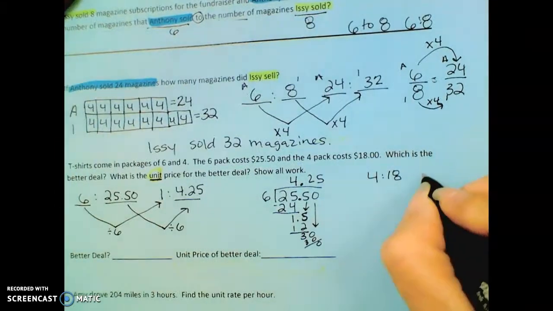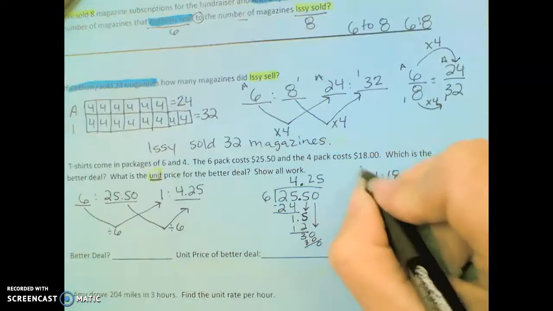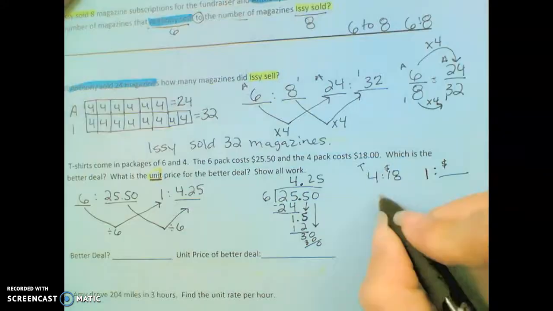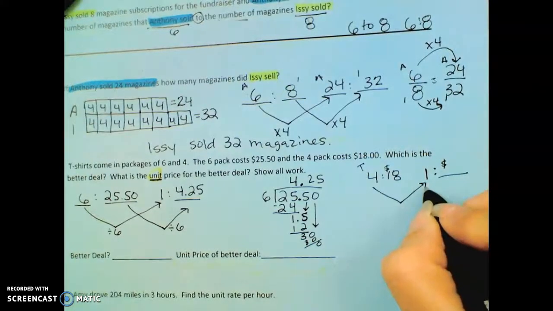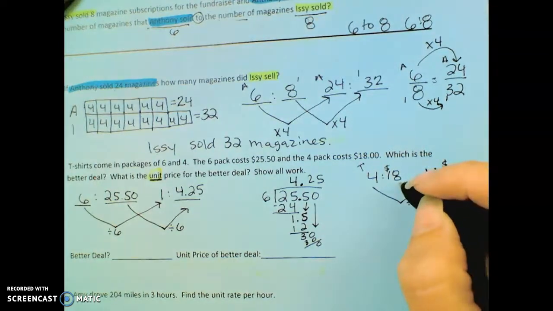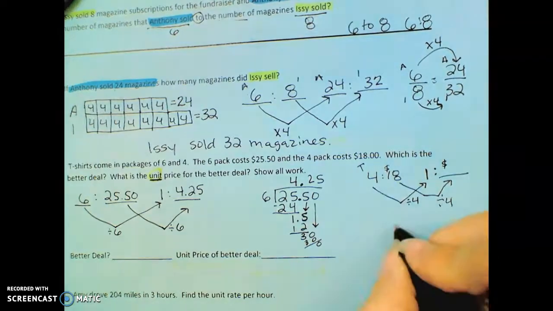Again, I need to make one. I need the unit price, so how much it costs per one t-shirt. That's what I need to know. So what did I do to 4 to get to 1? I divided it into 4 groups, so I'm only looking at one t-shirt. So I need to take this money and divide it between the 4 t-shirts to see how much each t-shirt cost.